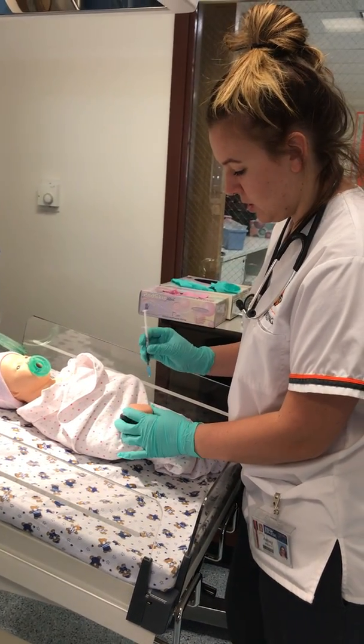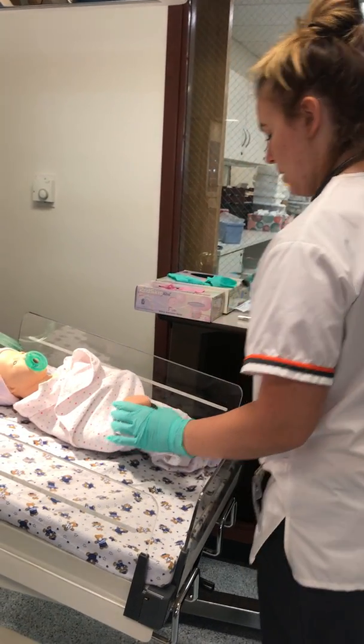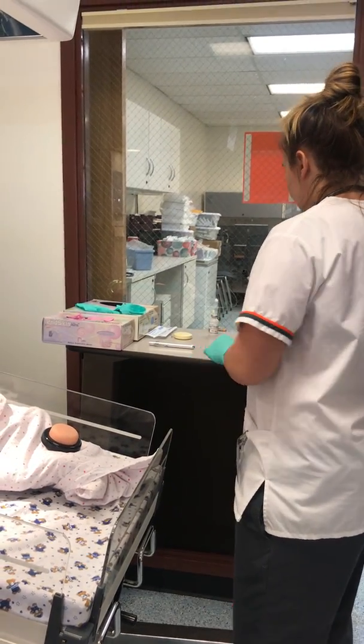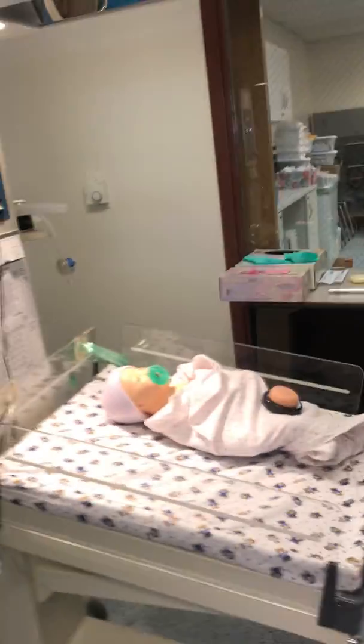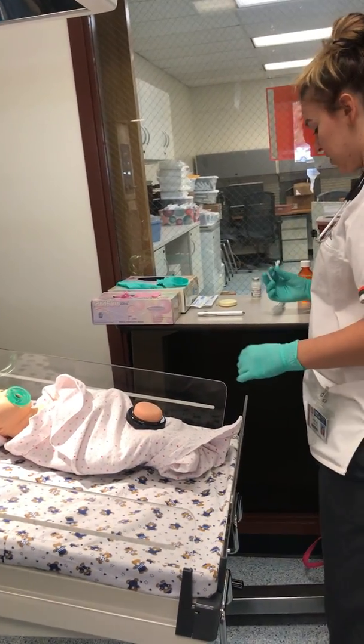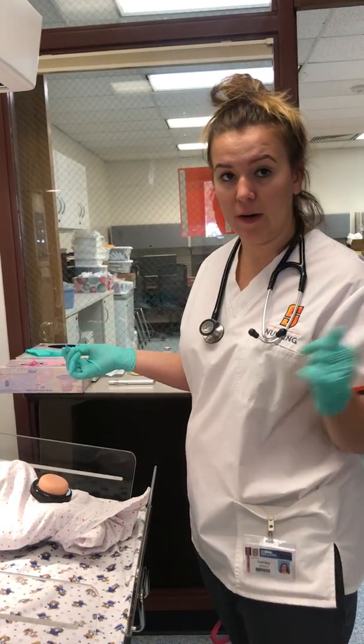So I'm going to just inject, never recapping, putting that in there. And I would either have another nurse with me so that we could do this at the same time, or I would suggest to the doctor, since this baby has an IV, just bolusing it in.